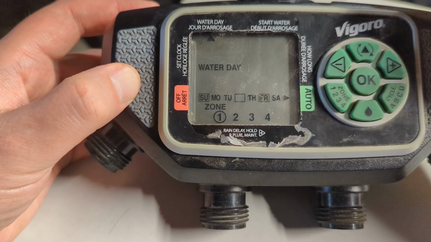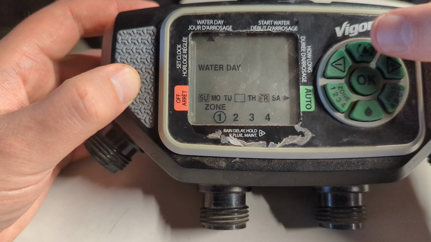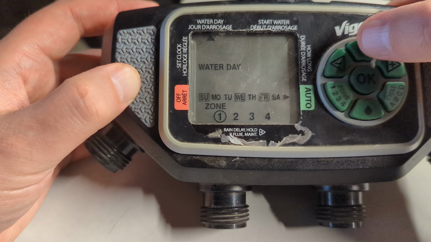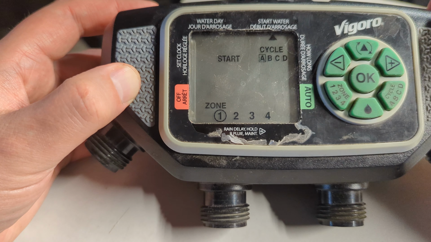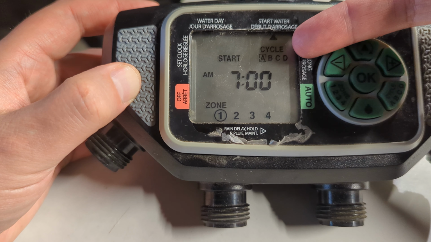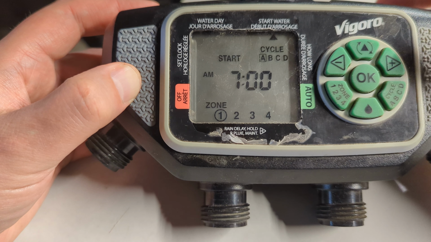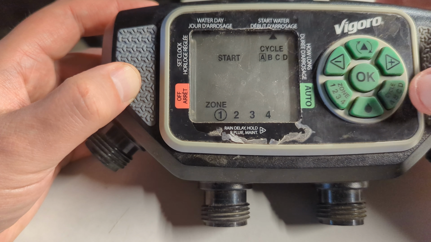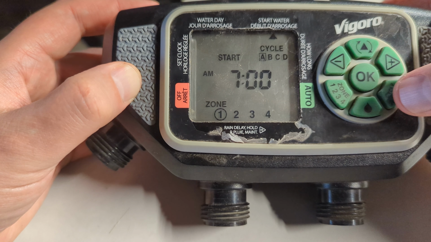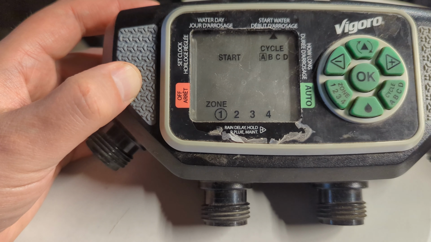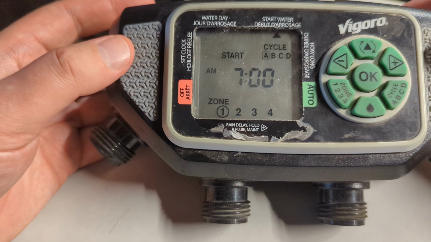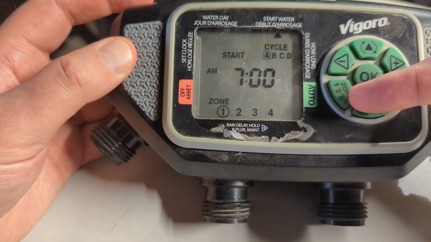Now that we've covered the watering day feature, we can go over to the start water one, which is here. So we move that arrow over to here by pressing this rotating thing, and now it's over on the start water thing. The first thing I want to point out is a section here called cycle, and it has A, B, C, and D. That corresponds to this button here. You press that button and you'll note that it will switch between A, B, C, and D. These are different periods of time that you can program for each of the ports that you find on the bottom here. Of course, they're called zones.